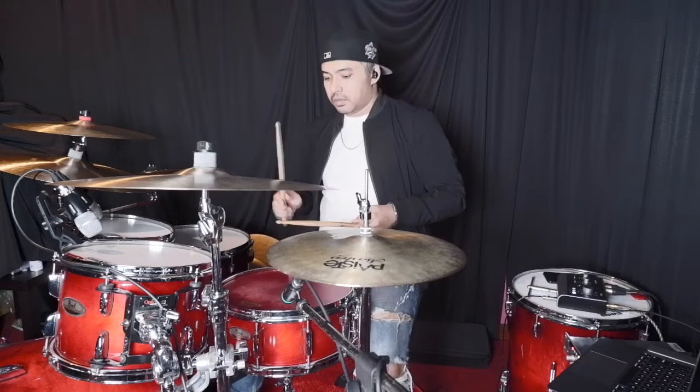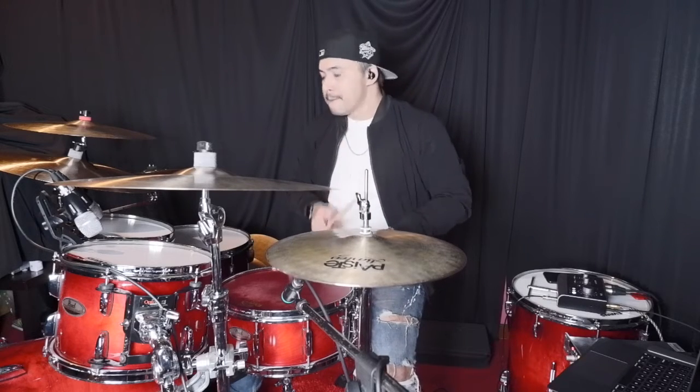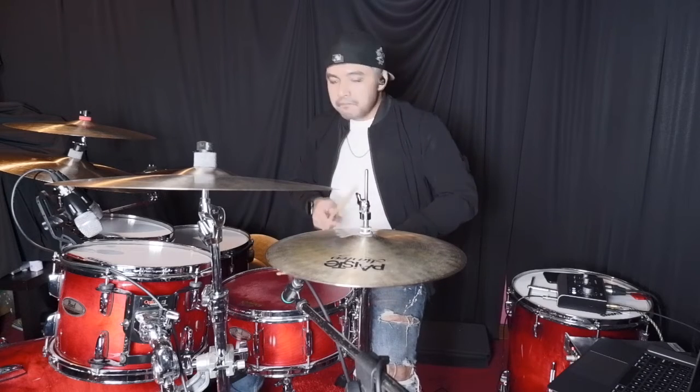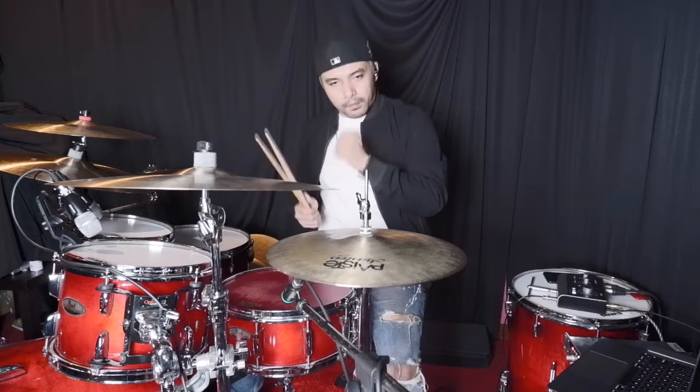Alright, ghost notes dekat sini untuk Faiz is just small notes that you add on when you play a groove, a pattern, to add layering or to add texture to your playing. Alright, for example, if we have a simple groove macam ni, very simple pattern, boom, ka, boom, boom, ka, boom, ka, boom, boom, ka. Very simple pattern, very stagnant.